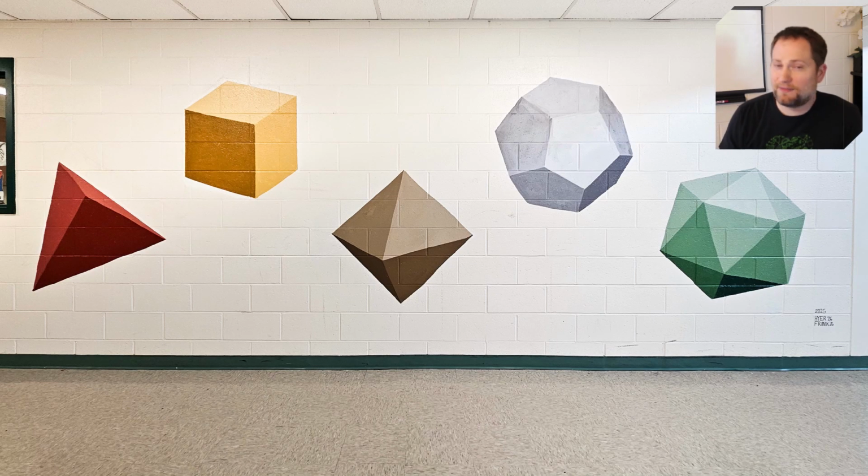Each of these 5 solids is perfectly regular, meaning all faces are the same regular polygon, and the same number of faces meet at every vertex. There are only 5 convex solids that meet this definition. No matter how hard you try, you can't make a 6th one.